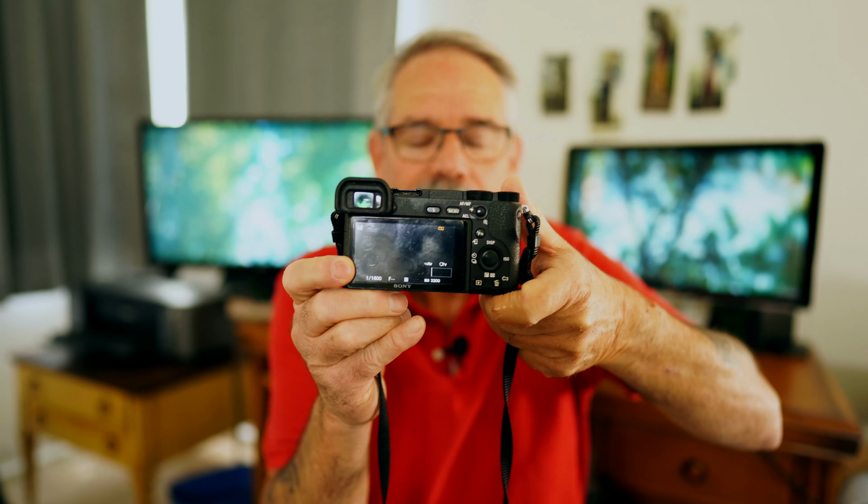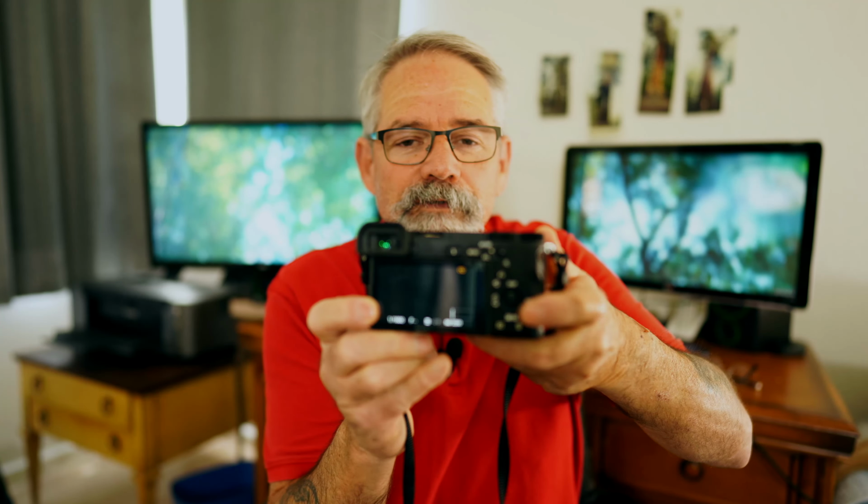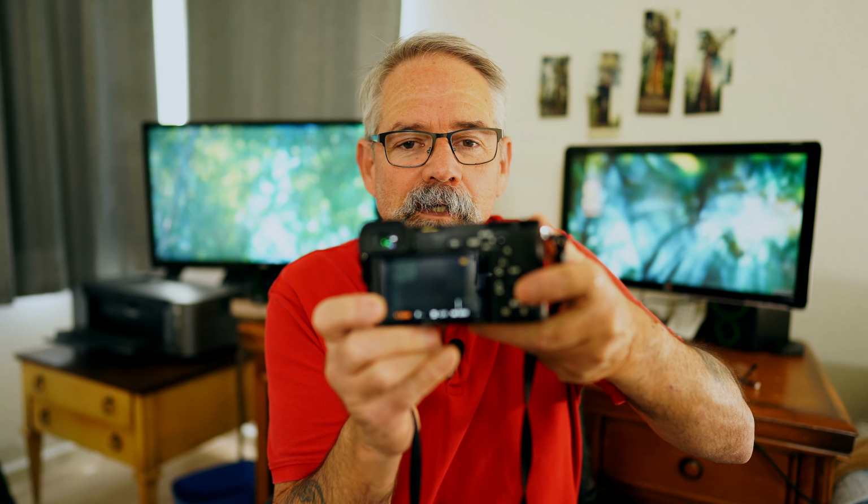So how do you set your ISO? Well, in this camera, and every camera is going to be a little bit different. Look at this, battery's dead. Great. Anyway, that doesn't matter. There's a little selection here, and on your camera it might be different. And so here on this is the A6500, and you can see that with this little wheel here, you can scroll up and down to set your ISO.